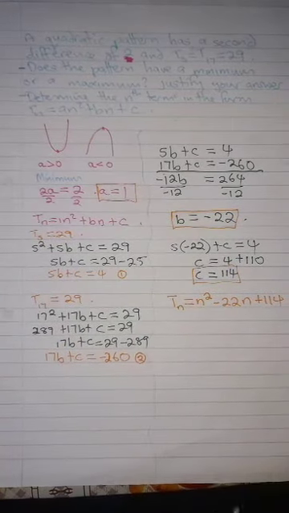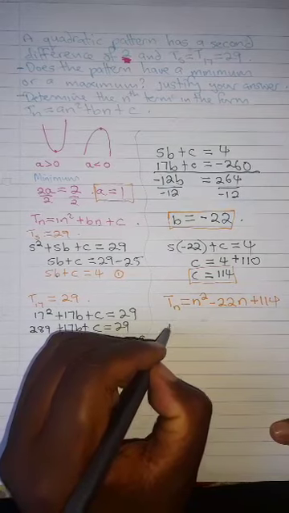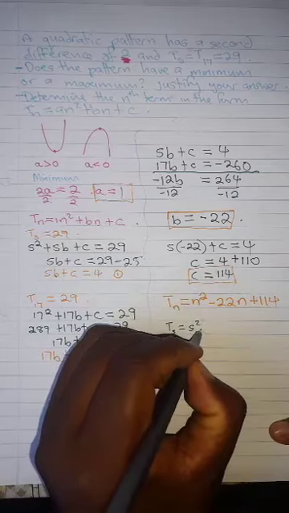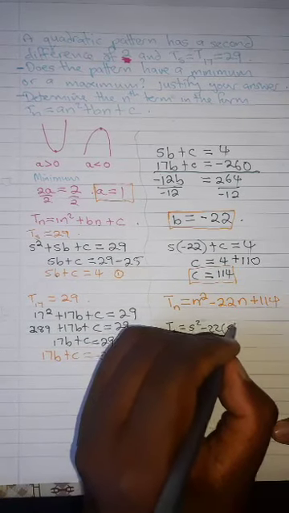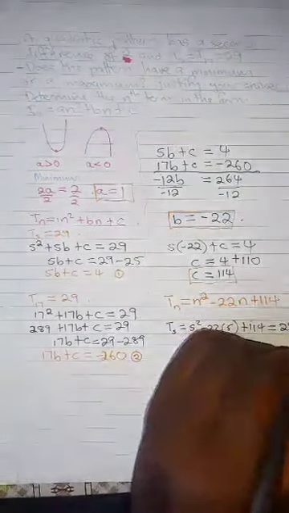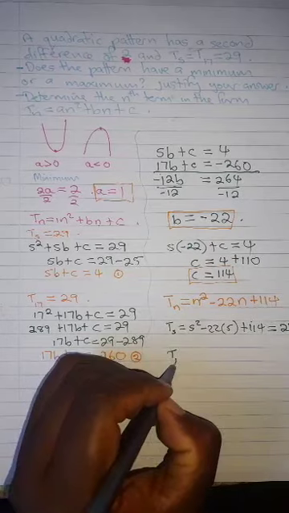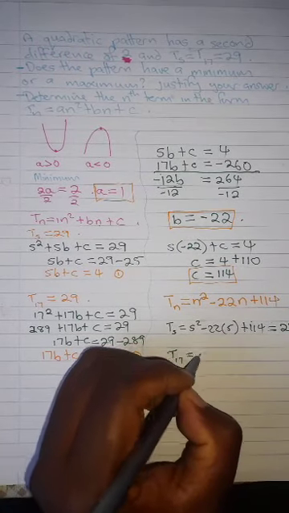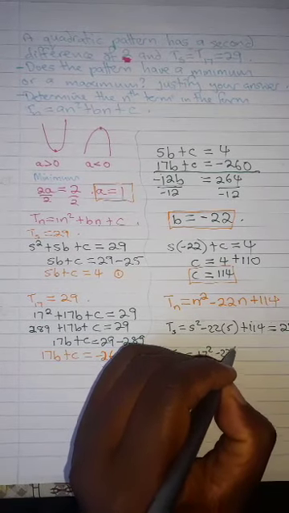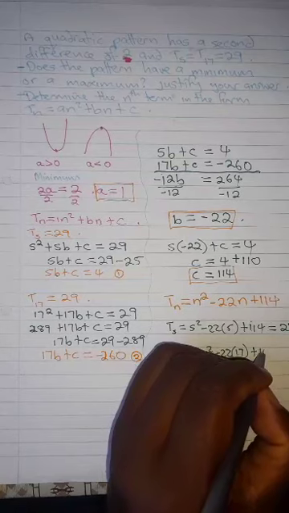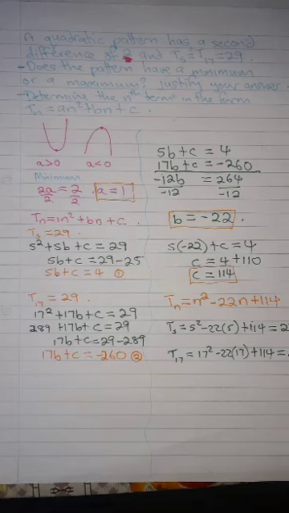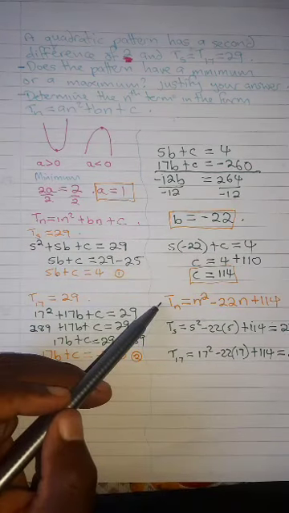You can verify this by determining T5. T5 would be equal to 5 squared minus 22 times 5 plus 114. This one will give you 29. And also T17 is equal to 17 squared minus 22 times 17 plus 114. This will also give you 29, right? So that is the answer to the second part.